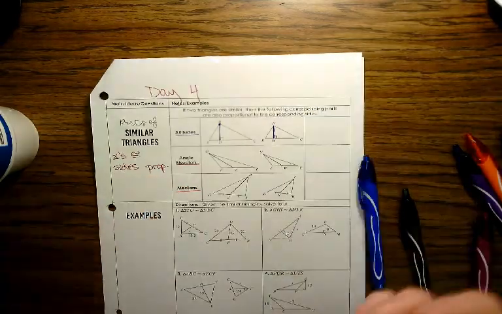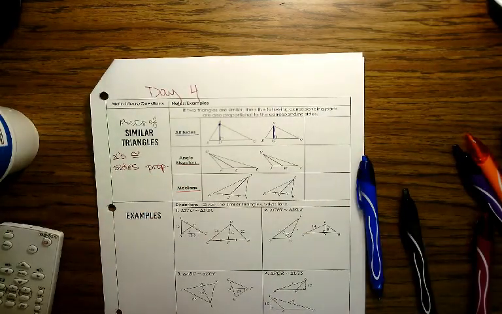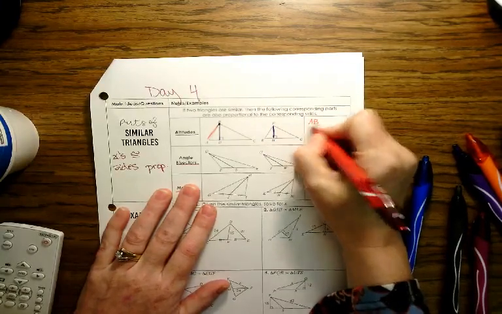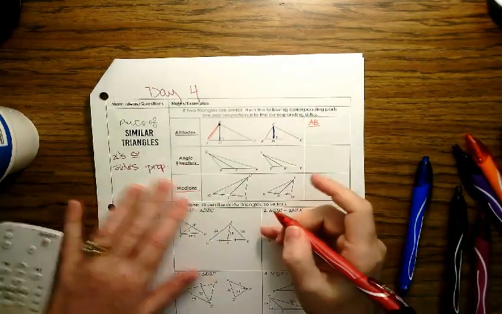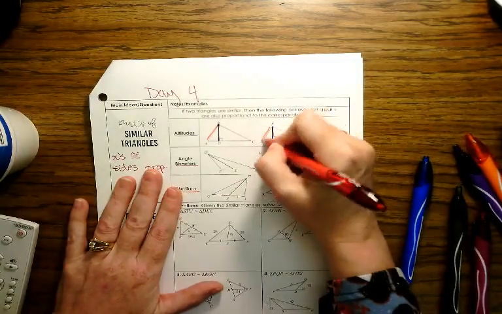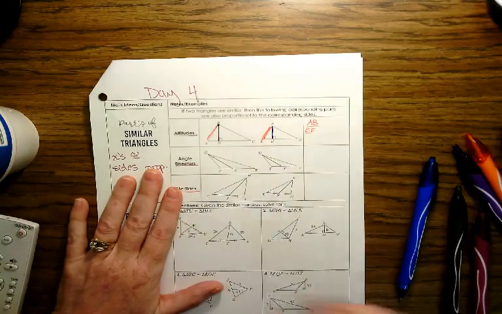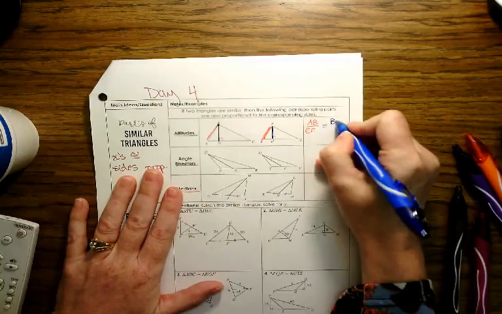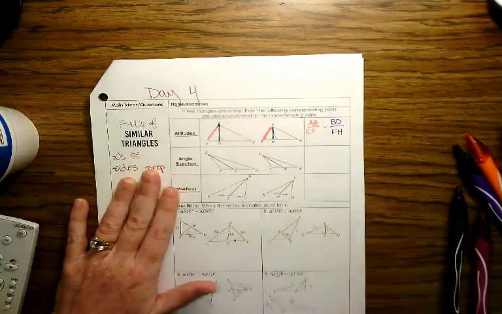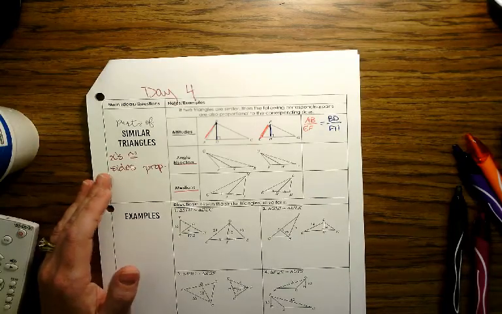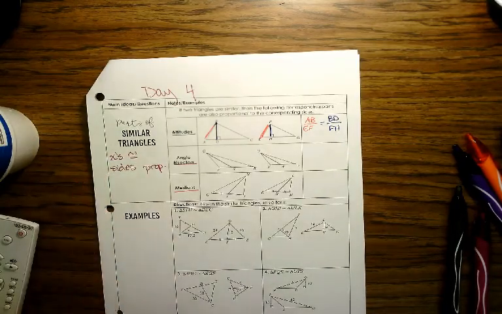So, for example, if I made a fraction with AB, what would be a good corresponding part to make a fraction with AB with? EF. So let's pretend I make that fraction. Since the triangles are similar, the altitudes have to make a fraction that's equal to that fraction. Which means I can give you a bunch of problems to solve with it, and you should be able to do it.